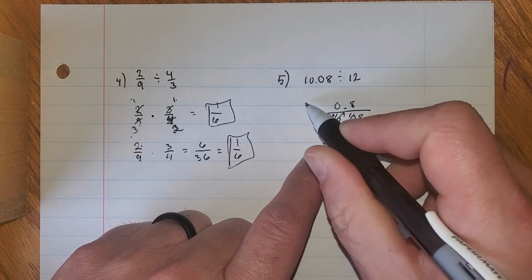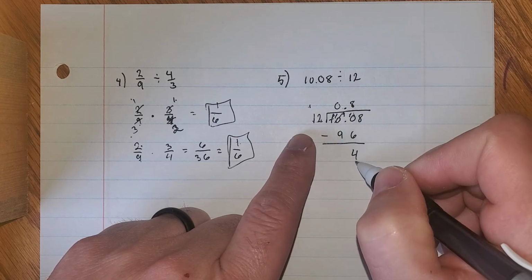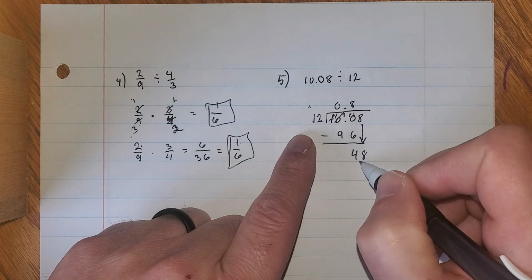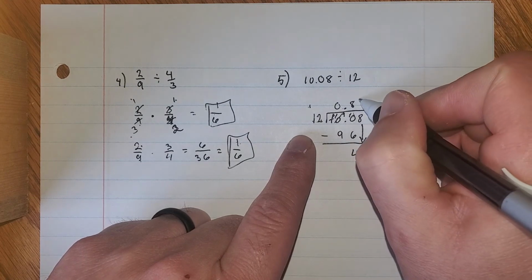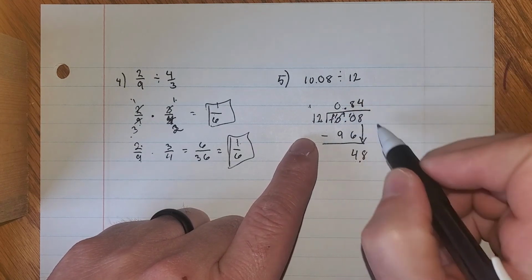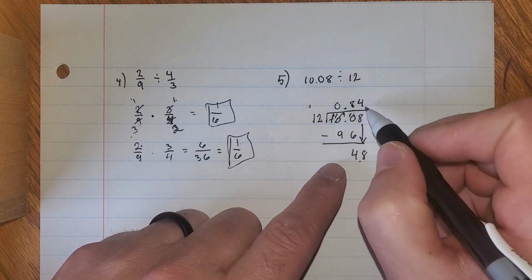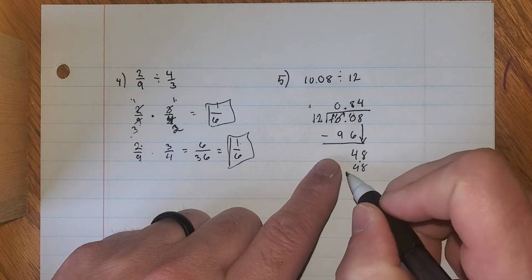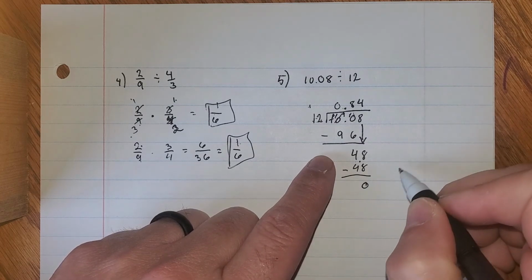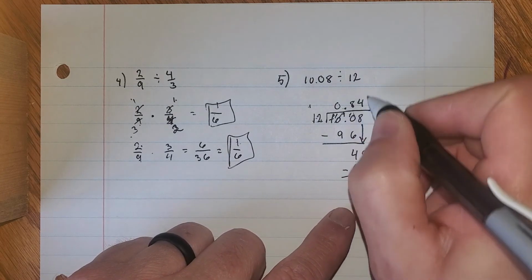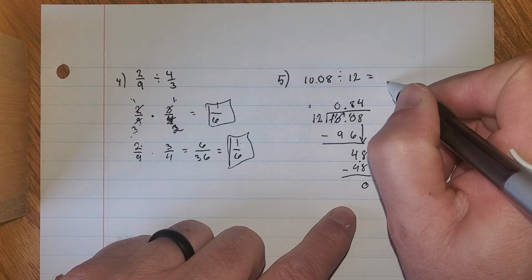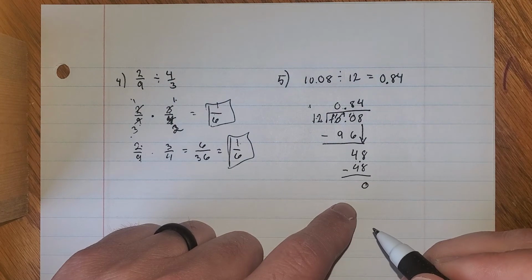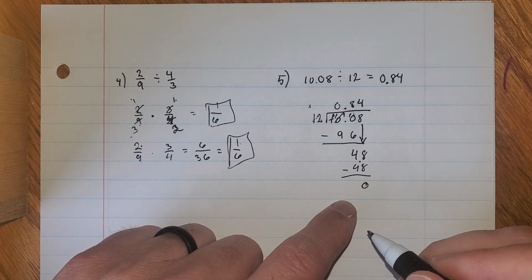So 4. And 12 doesn't go into 4. That's good. I'm going to bring down that 8. 12 goes into 48 4 times. And there's my answer then. Oh, I didn't finish. 12 times 4 is 48. Subtract, I get a remainder of 0. So my answer is 0.84.